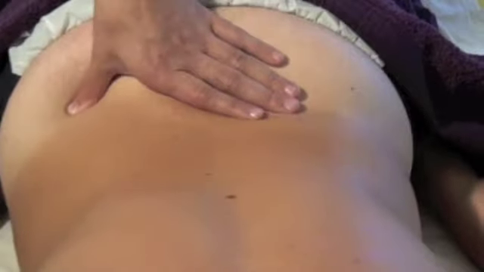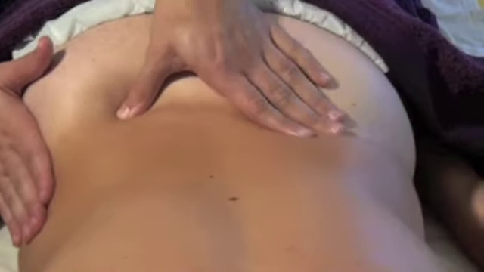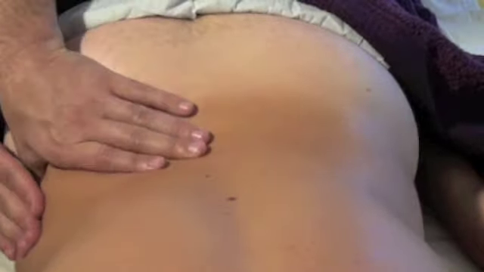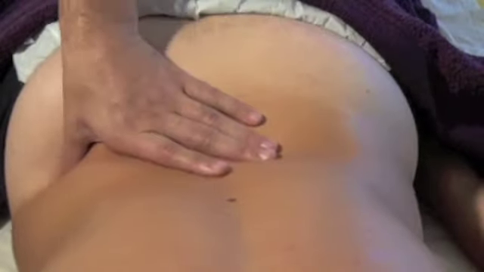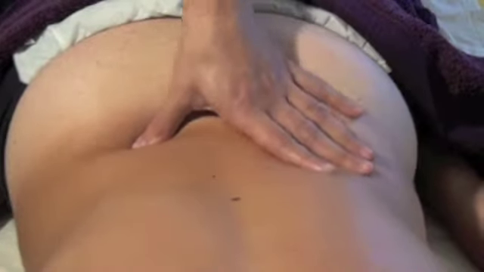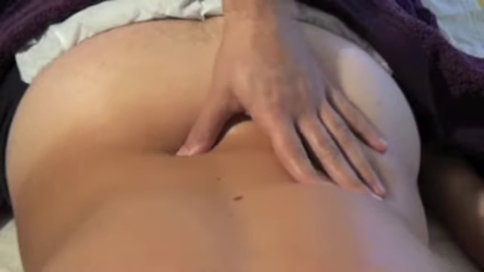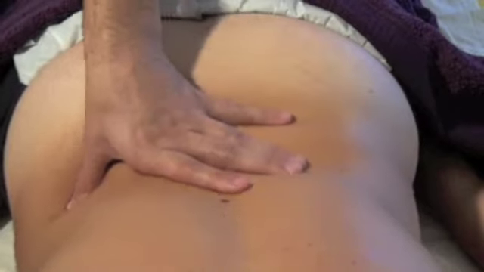You can't see it here because this is a close-up, but to do this massage, you need to stand on the side on which you are working. So I'm working on the right side of the customer here, and therefore I stand on the right side. And I sort of move my finger from the center towards me.